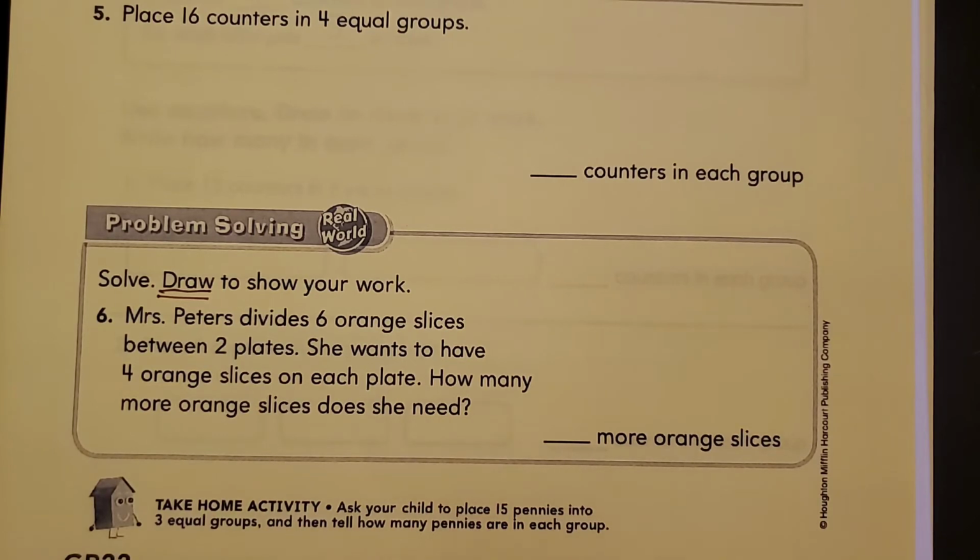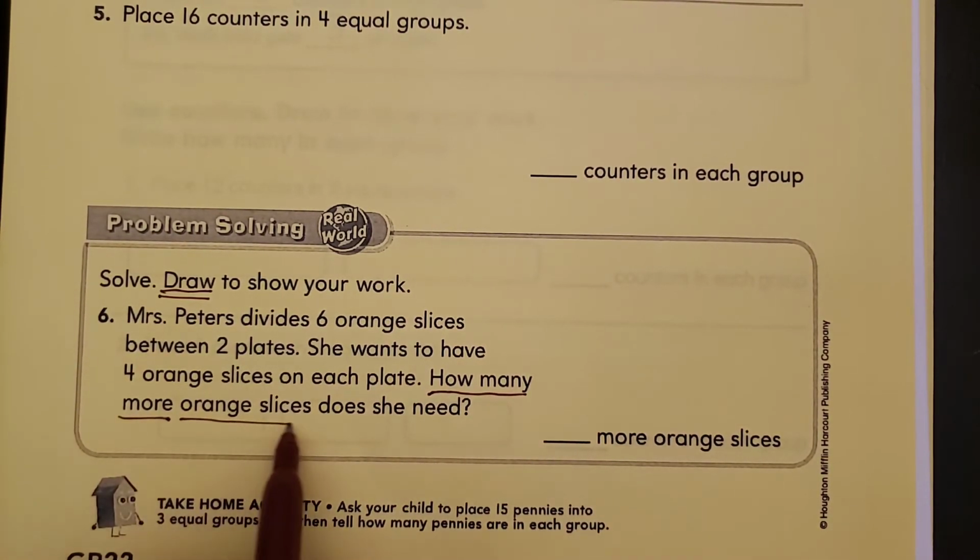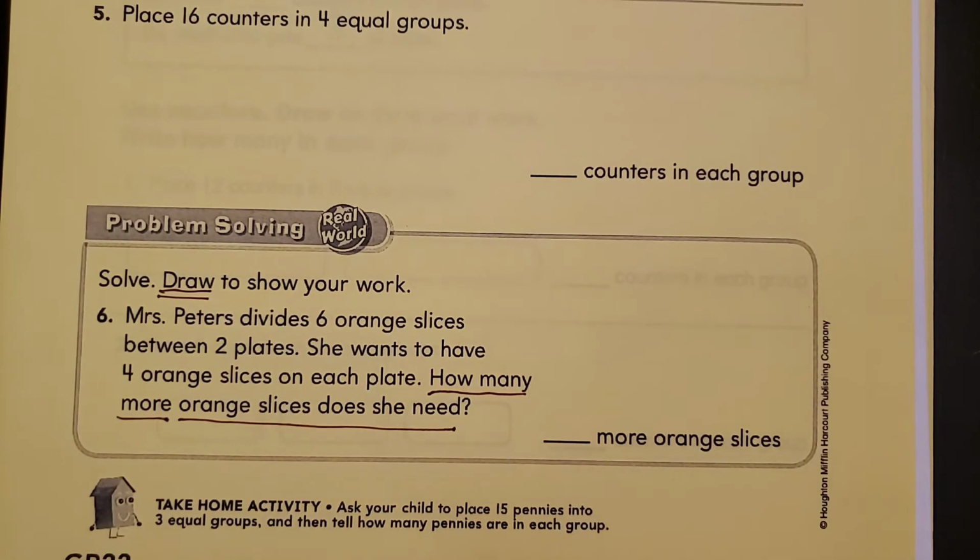There are multiple steps to this problem. Okay, so the question is, how many more orange slices does she need? That means she's not going to have enough to complete what she wants. She wants to have 4 orange slices on each plate. So we have to figure out how many more will she need to have 4.